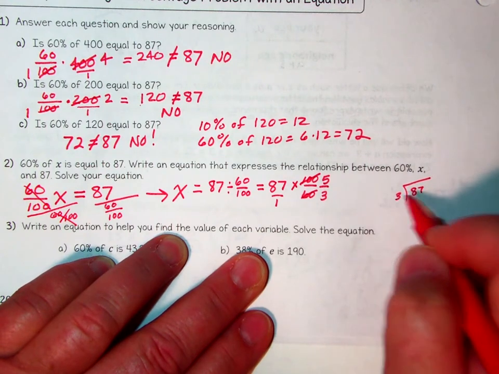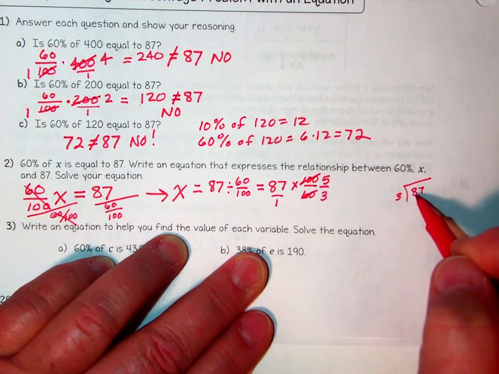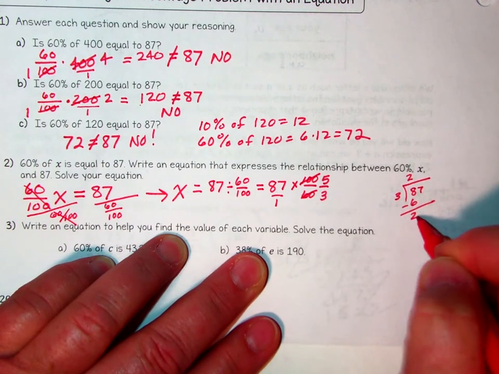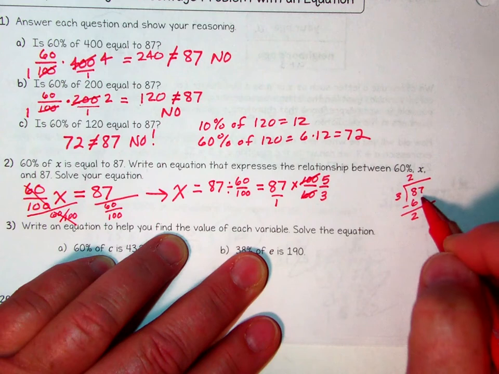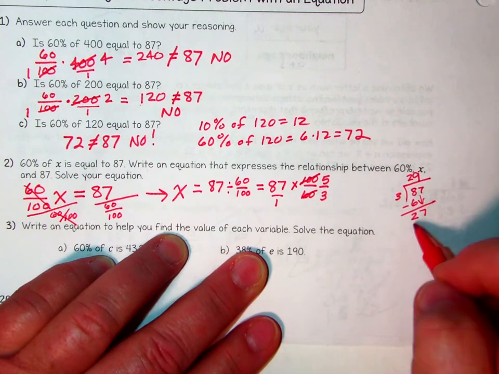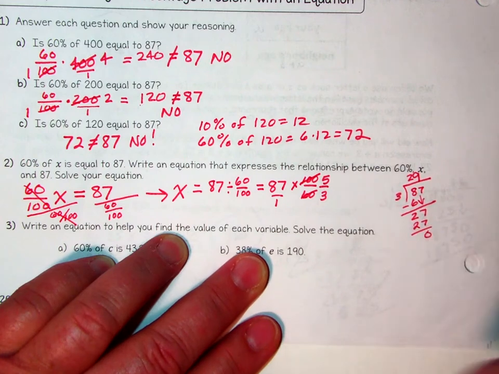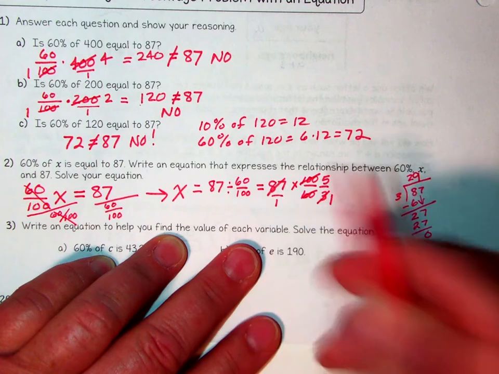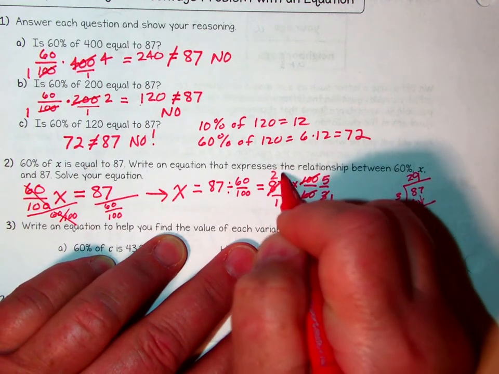87, because this isn't in my realm of math facts. 3 goes into 8 2 times. 2 times 3 is 6. Subtract, get a 2. Bring down the 7. 3 goes into 27 9 times exactly, so no remainder. So now I know 3 divided by 3 is 1, and 87 divided by 3 is 29.